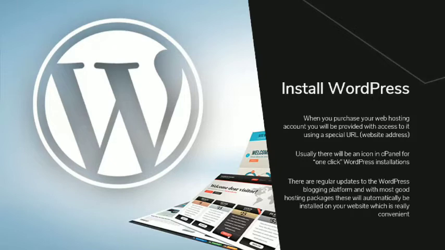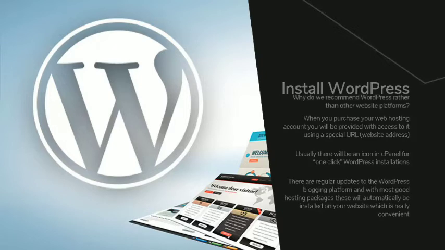There are regular updates to the WordPress blogging platform, and with most good hosting packages, these will automatically be installed on your website, which is really convenient. You always want to work with the very latest version of WordPress for security and other reasons.